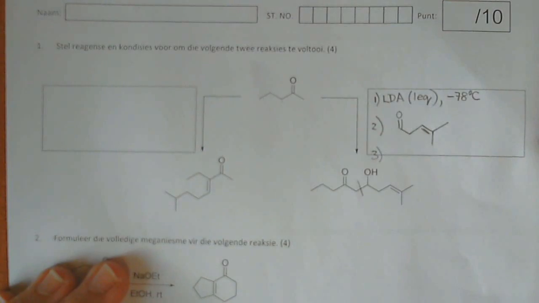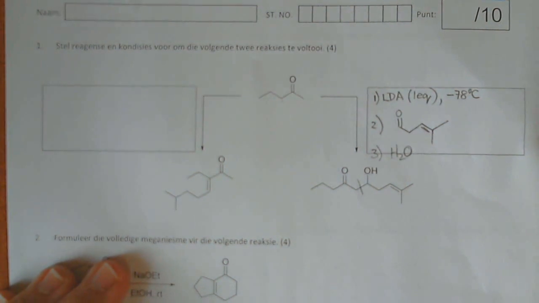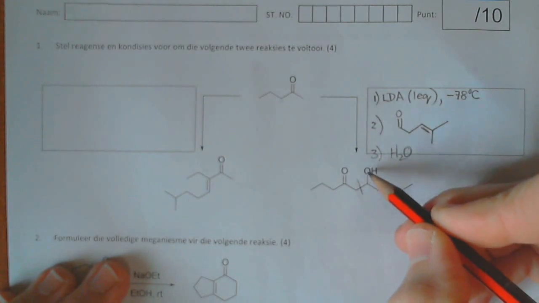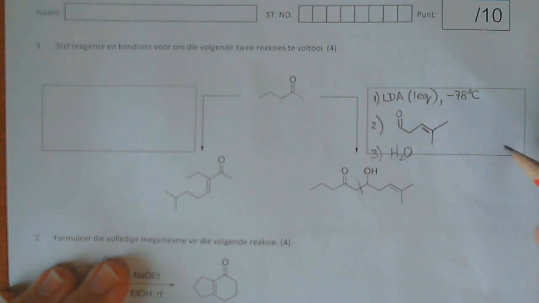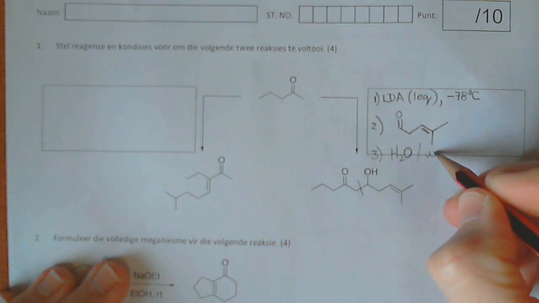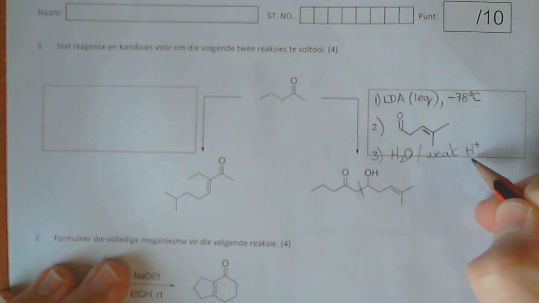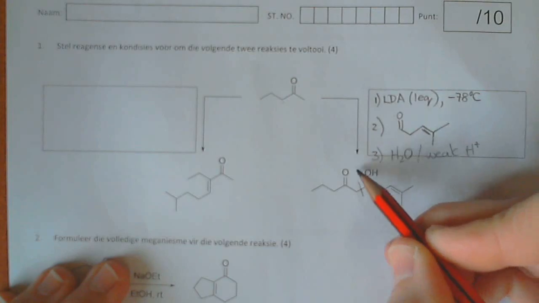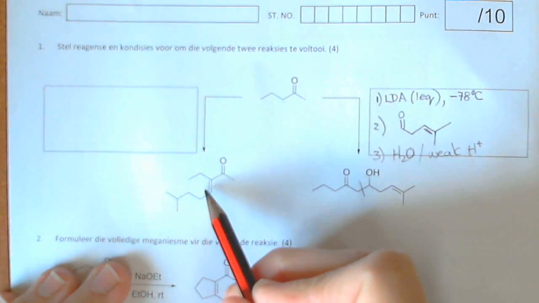At the end we do an aqueous workup, adding water just to protonate this, because if you follow the mechanism, we end up with an O minus, so we need to put a proton there. Generally it would be a weak acid that we add, and it's stressed that it needs to be a weak acid. We don't want a strong acid, otherwise we could cause this to eliminate and get the double bond, which is what happens over here.